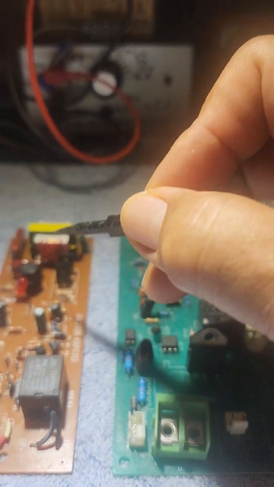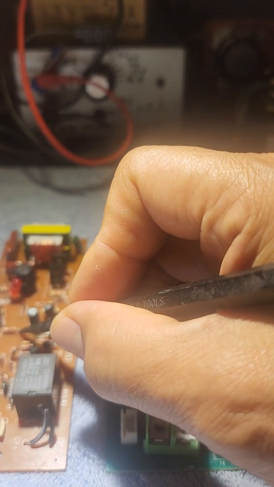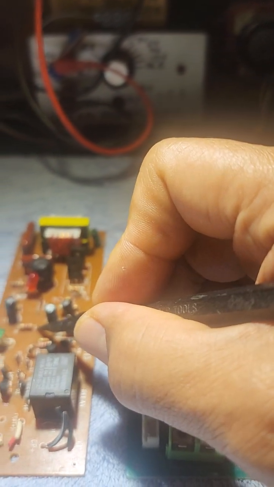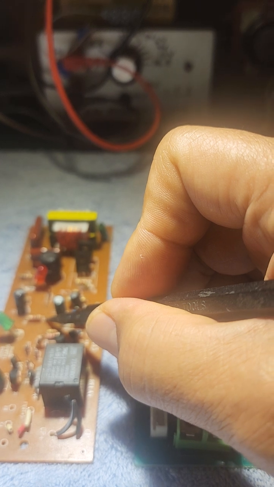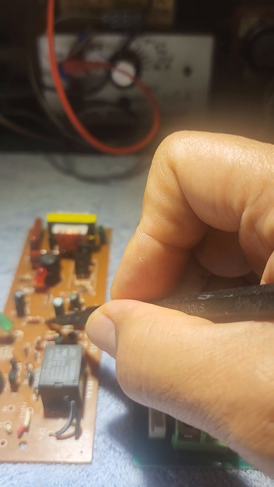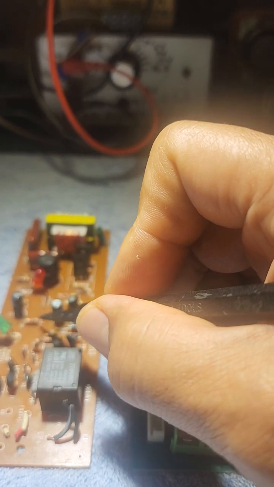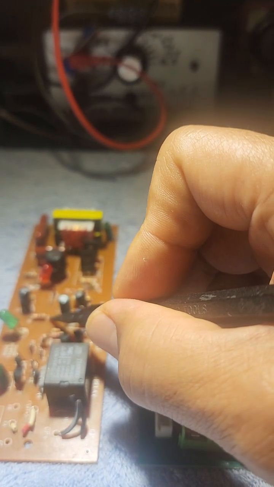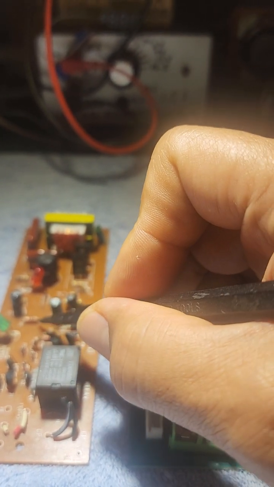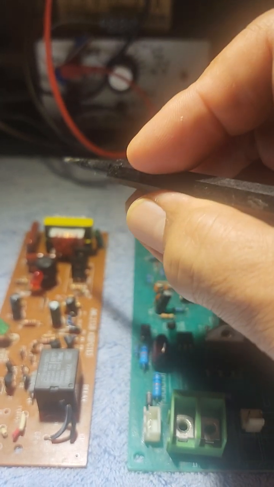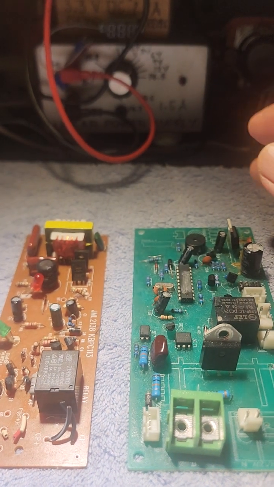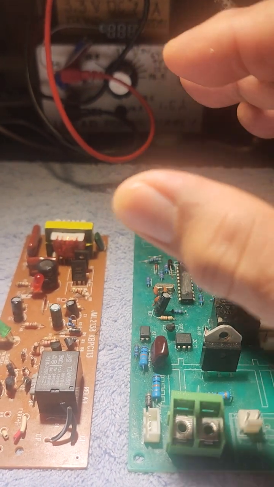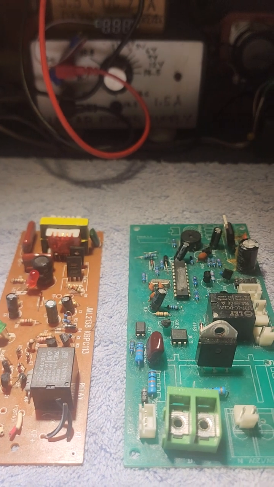That's the proper way, because sometimes if you measure it in place, there are portions of the circuit in parallel with it, which affect the value. If it is 0, it's open. If there is a value, that's the value.